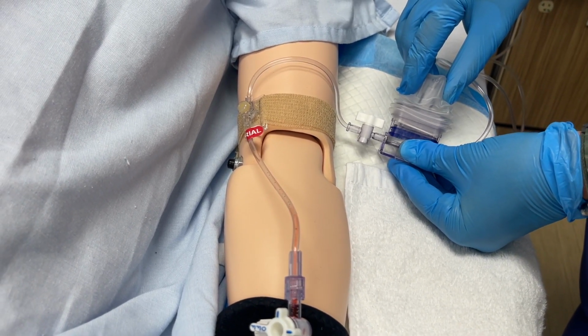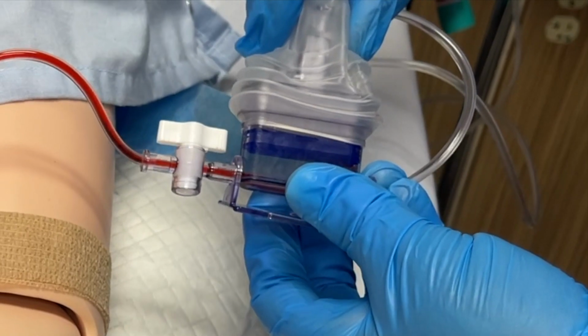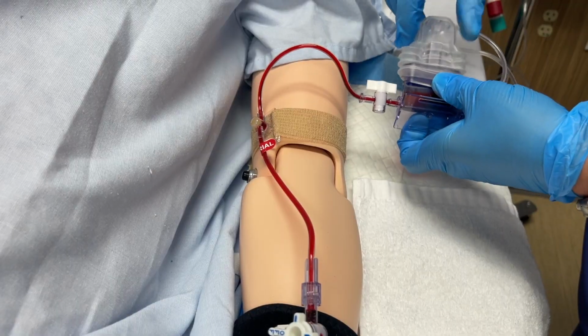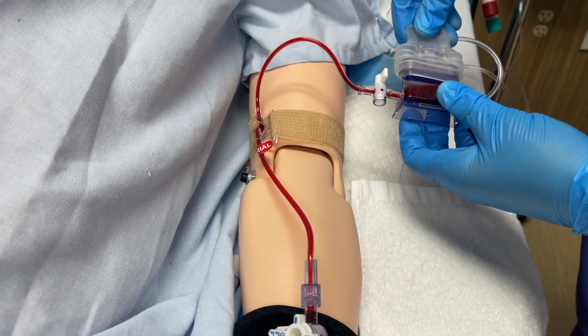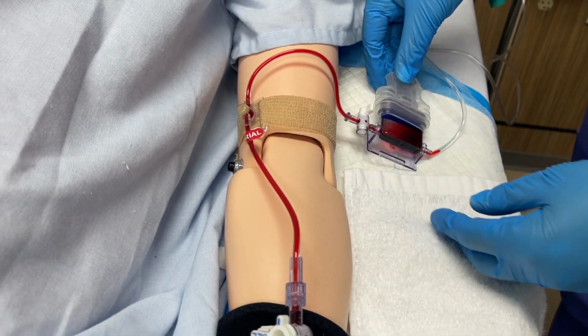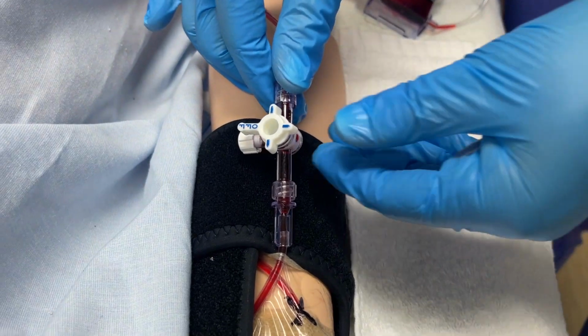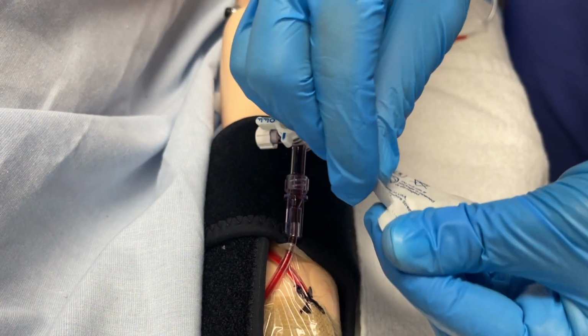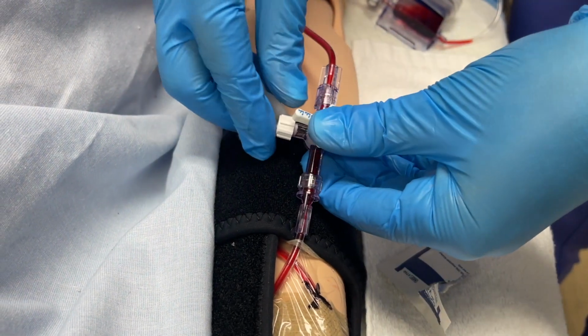You will pull this back until the reservoir will no longer pull back any further. You will then turn the white lever to turn the lumen off to the safety fluid reservoir, keeping the waste above the level of specimen collection. Just like with the first arterial line, we will utilize the stopcock's extra port to access our blood specimen.